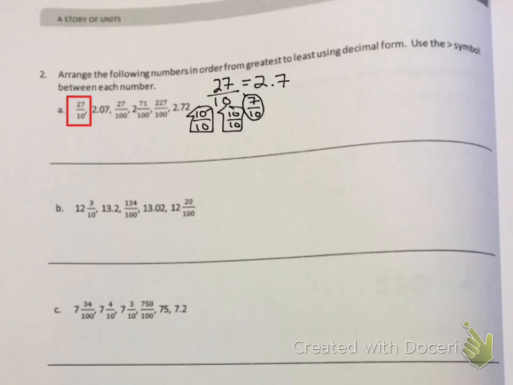Perfect. So what I want you to do is place 2 and 7 tenths underneath this fraction greater than 1, because that is 2 and 7 tenths. So we figured that out. Now with our next one here, 2 and 7 hundredths, we don't need to do anything to that.